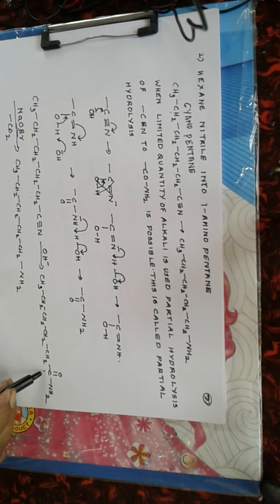The nitrile is subjected to partial hydrolysis using alkali. The corresponding amide is formed, then the Hofmann degradation reaction. CO is removed, so 1 carbon atom is removed as carbon dioxide by taking up oxygen from NaOBr. The product will be 1-aminopentane plus NaBr plus carbon dioxide.